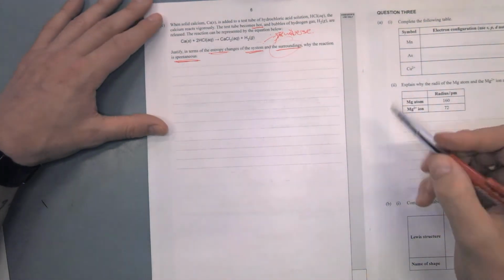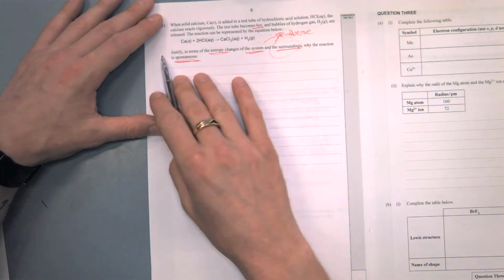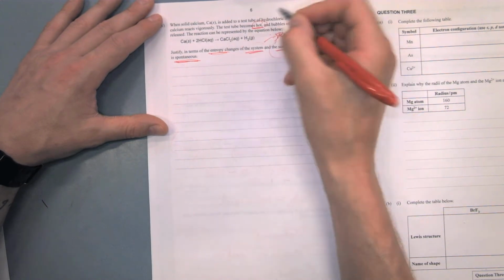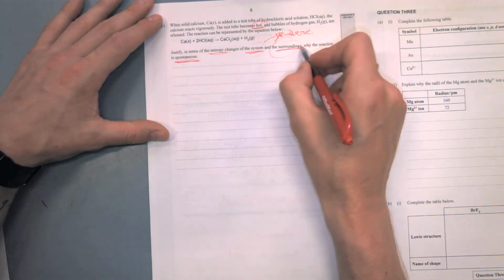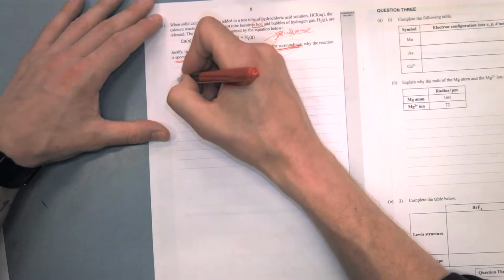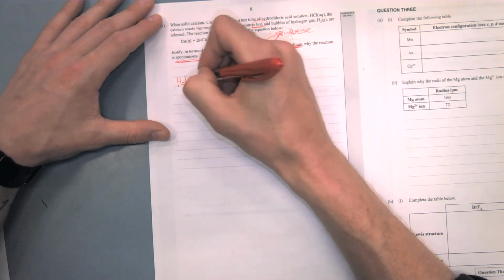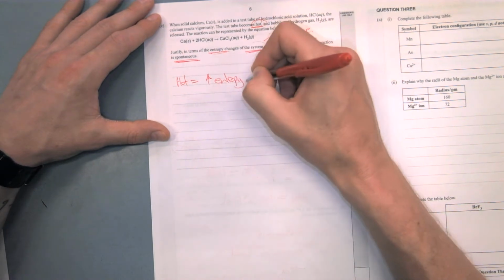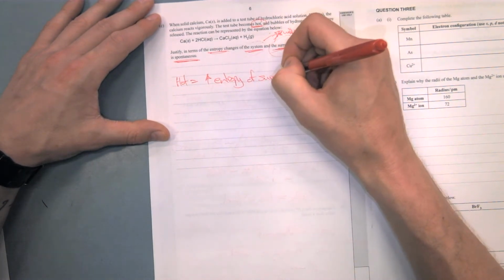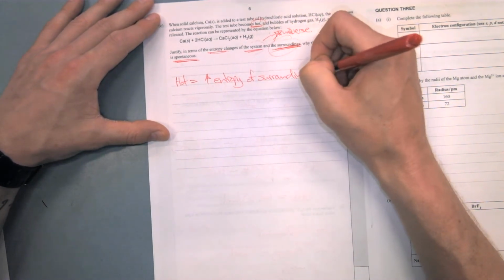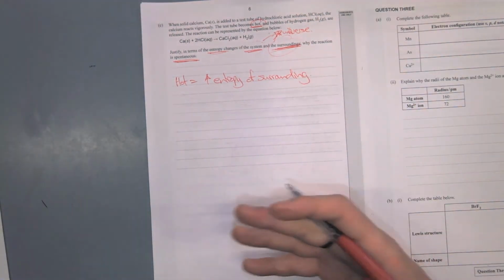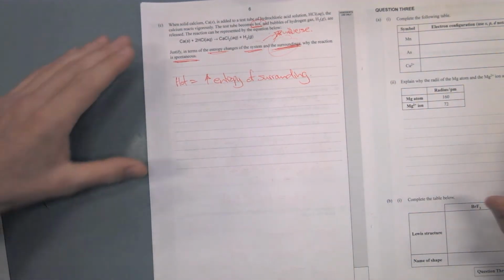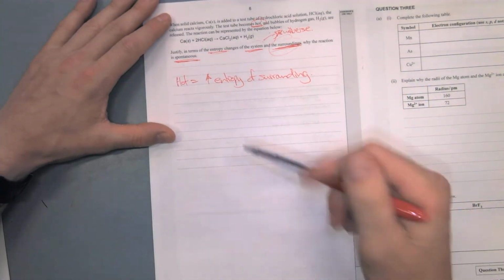Okay, so with this reaction, this heat here tells us that the surroundings have increased in entropy. So hot means increase in entropy of surroundings. As in, the surroundings, like the gas on the outside of the test tube, the air in the room, has gotten slightly hotter. It's moving faster now, it's got more energy, therefore there's more disorder, more entropy in the surroundings.